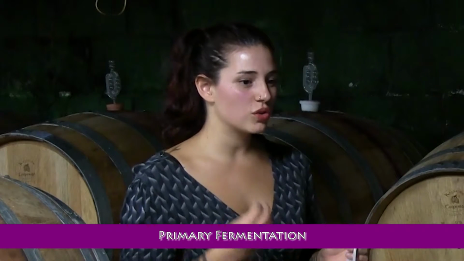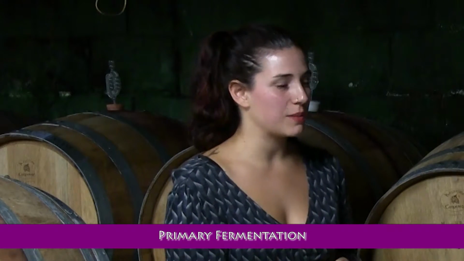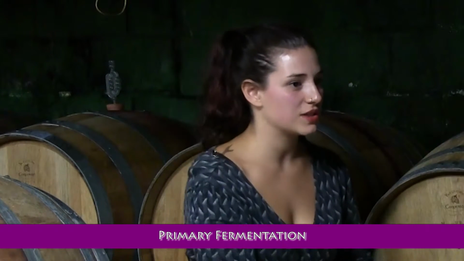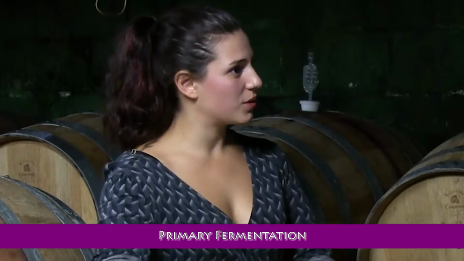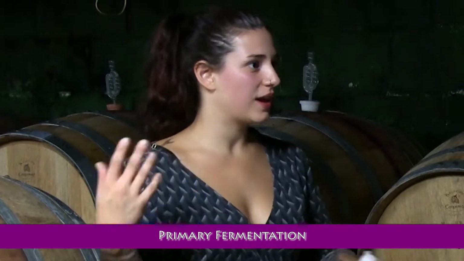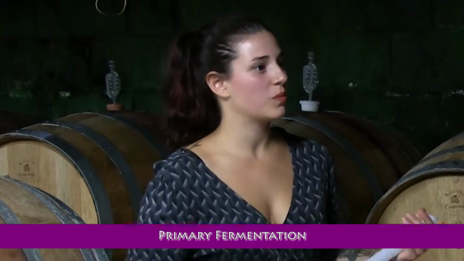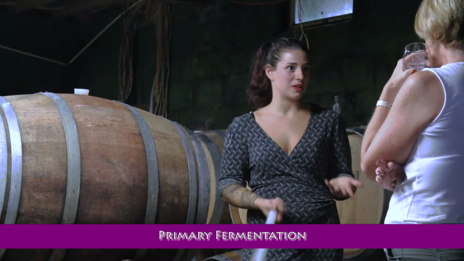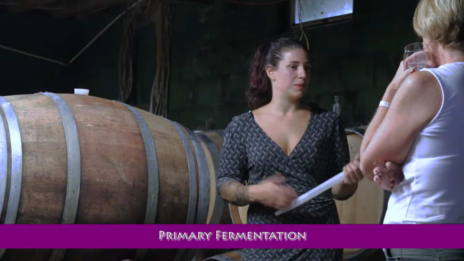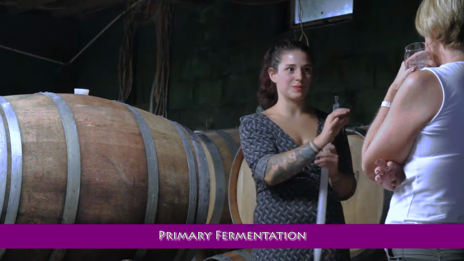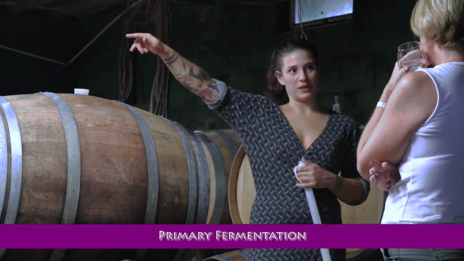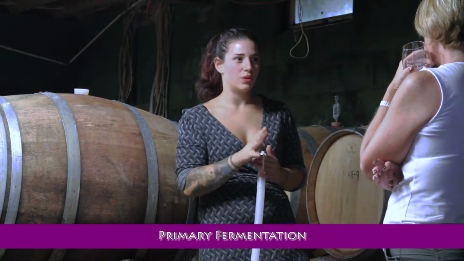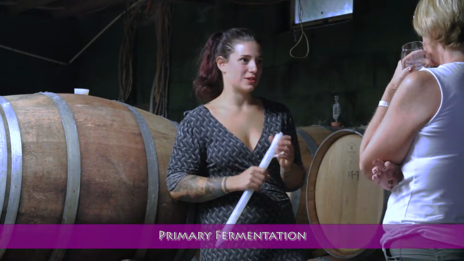If you choose the strain of yeast that you want to use, certain strains ferment hot and fast, and certain strains ferment slow and gradually. Over time and with experience you can determine what yeasts are going to be best for that particular grape or blend of grapes, and then choose that specific strain, inoculate it into the wine in one of those big tanks, and you can control the fermentation a little more.